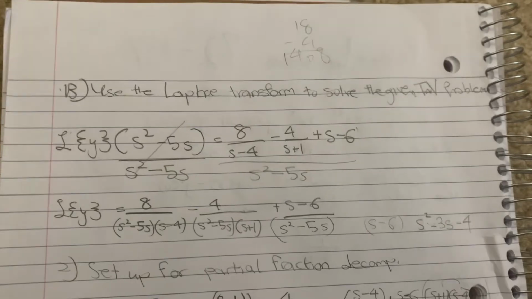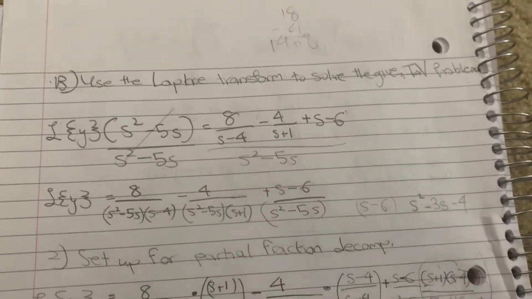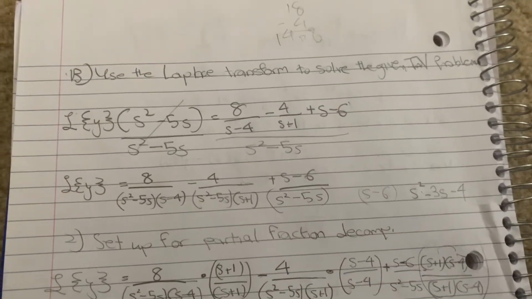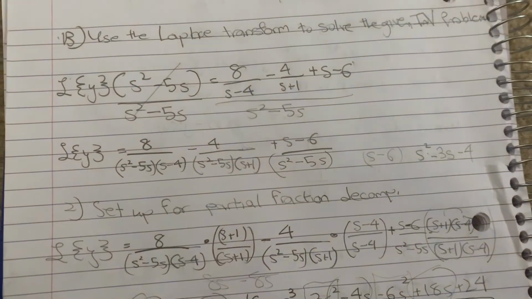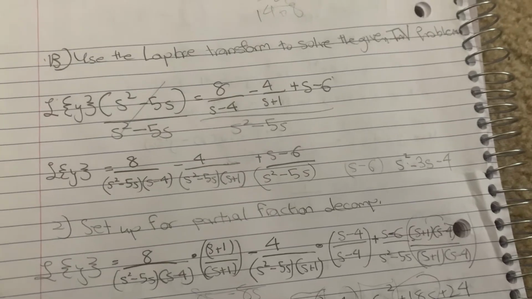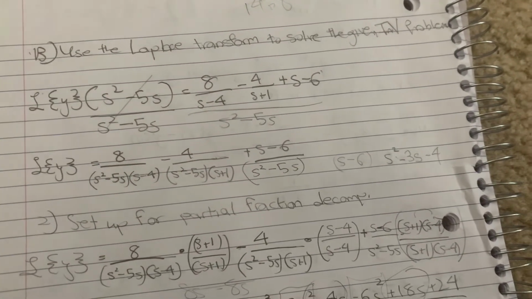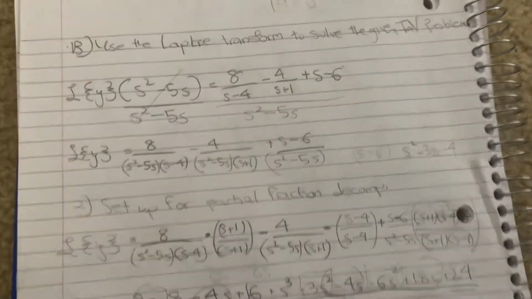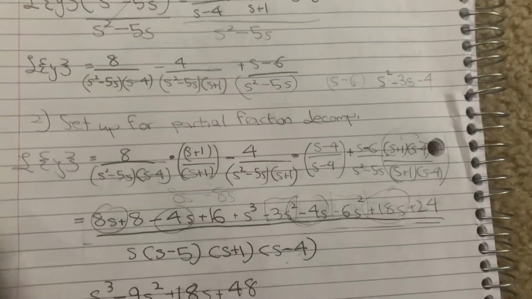Our next step is to set up this transformation for partial fraction decomposition. We need all the terms to have the same denominator, so we're going to multiply by s plus 1 over s plus 1, s minus 4 over s minus 4, and s plus 1 times s minus 4 over s plus 1 times s minus 4. And we should get something that looks like this.